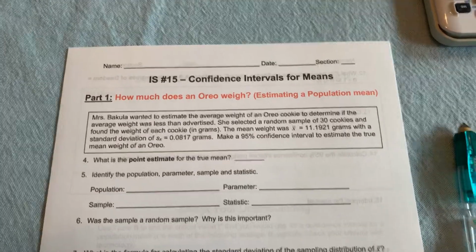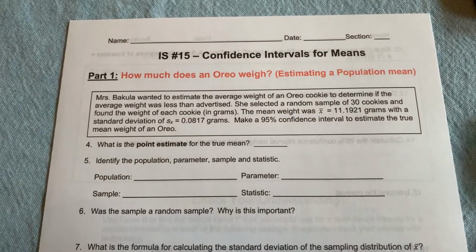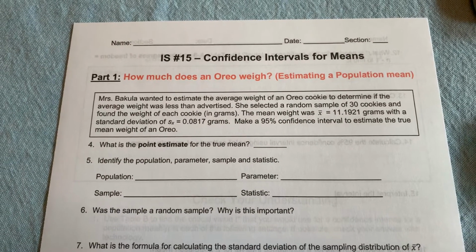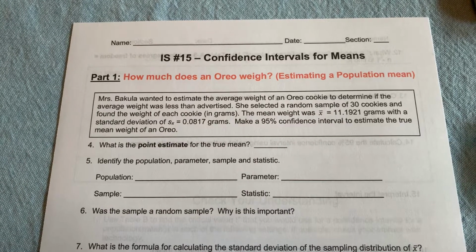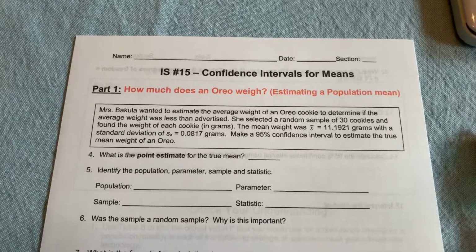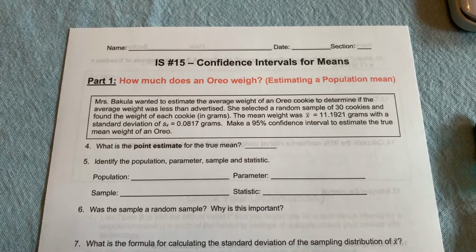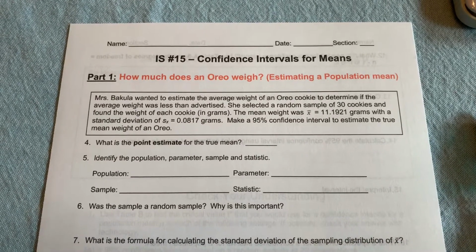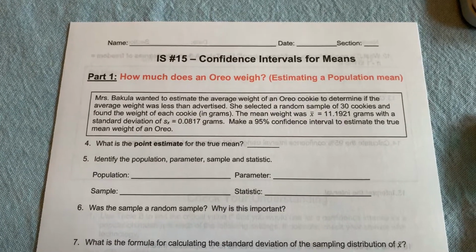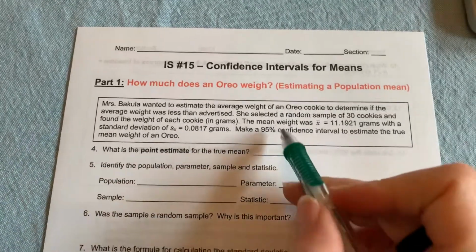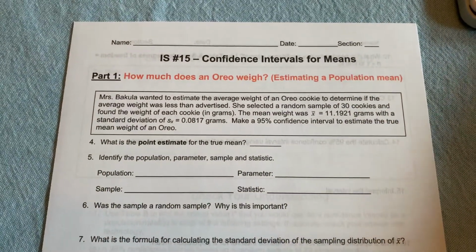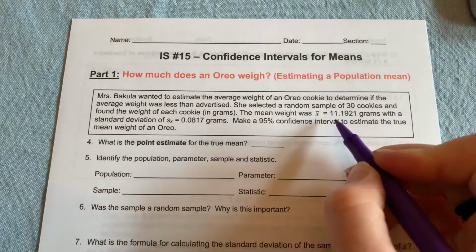So here's the setting of our problem. It says Mrs. Bakula wanted to estimate the average weight of an Oreo cookie to determine if the average weight was less than advertised, right? And I want my Oreos to be full of the cream they're supposed to have. So I selected a random sample of 30 cookies and found the weight of each cookie in grams. I'm not going to give you the individual weights, but the mean weight was x bar equal to 11.1921 grams.